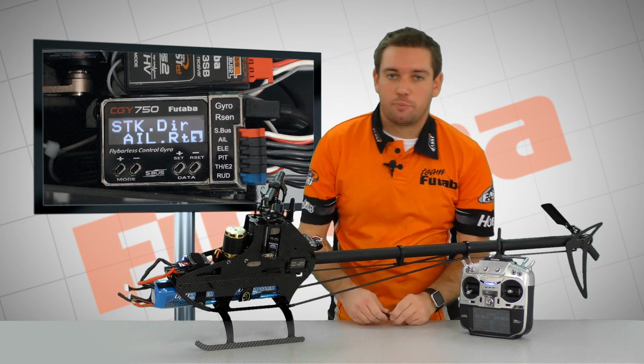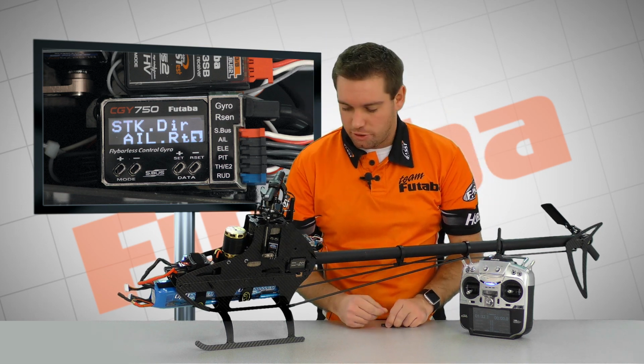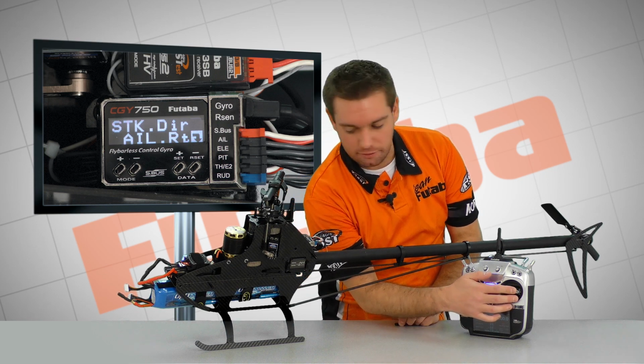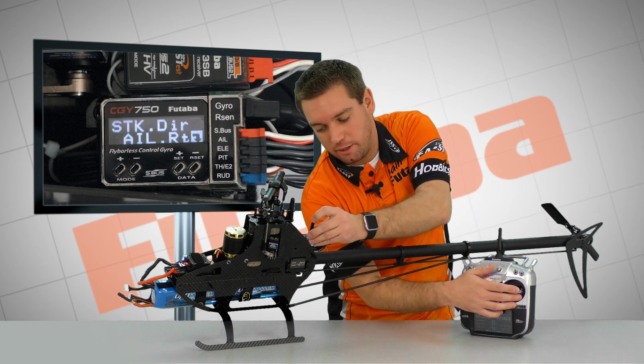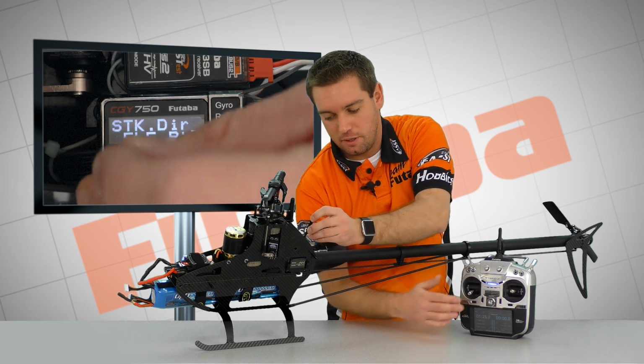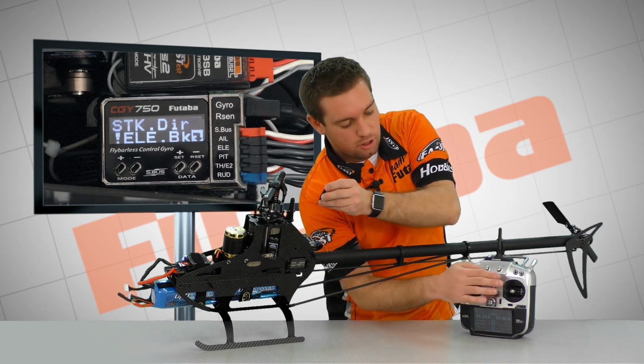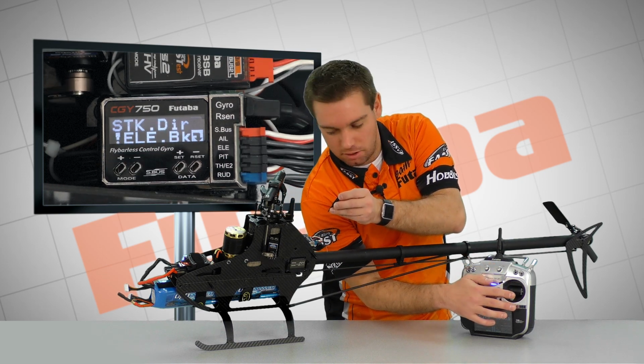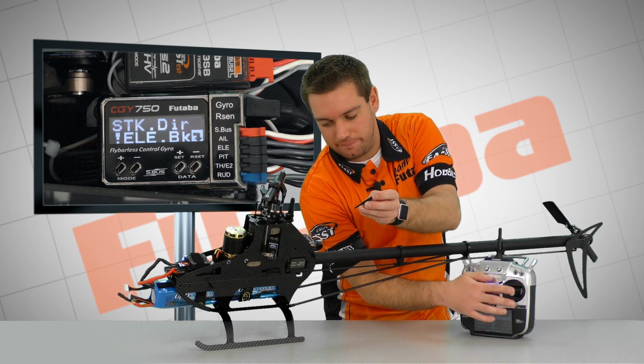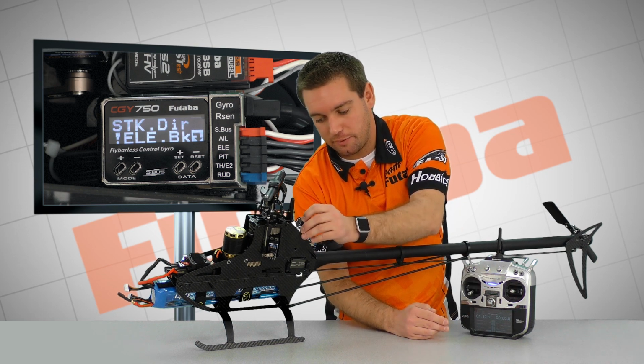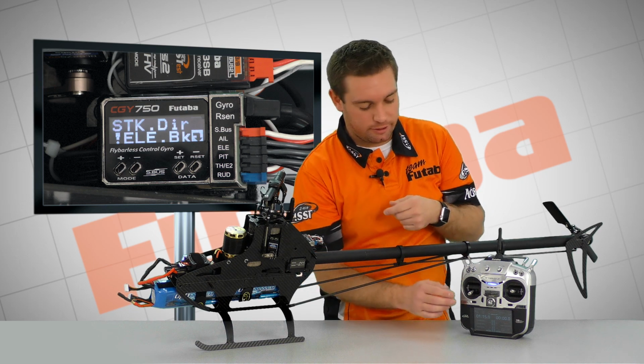Okay, the next parameters are all stick directions. So what you'll do is you'll move the stick to full. This is asking for full right, and I'll hit set. The next parameter, elevator back, set, and once again, make sure your dual rates are 100 and 100.